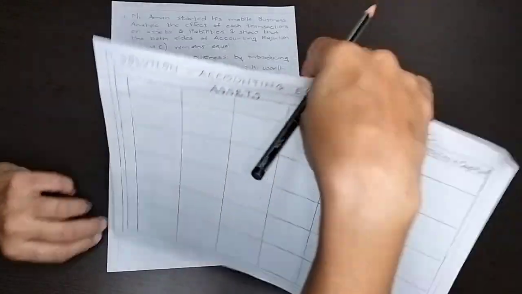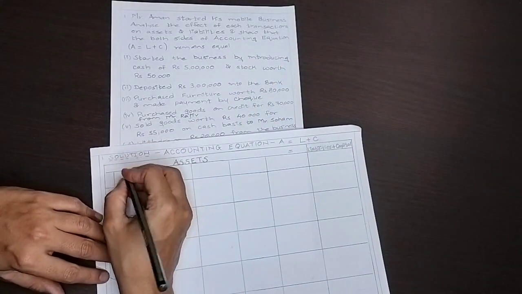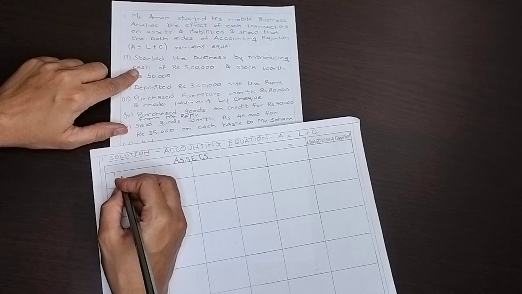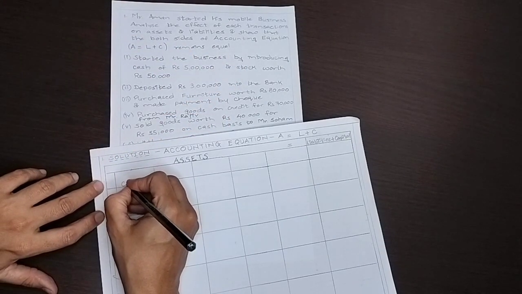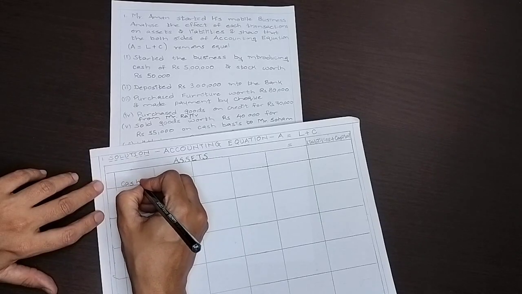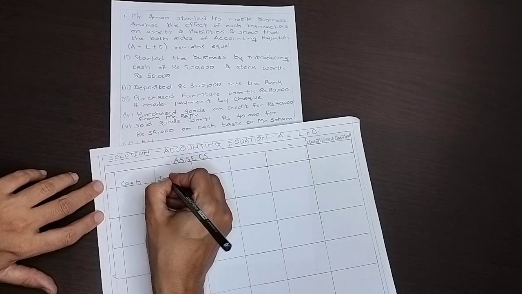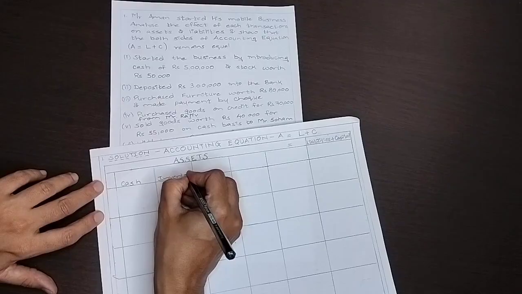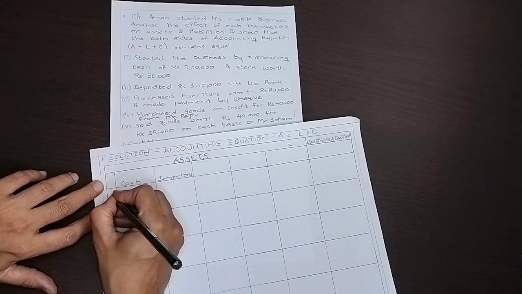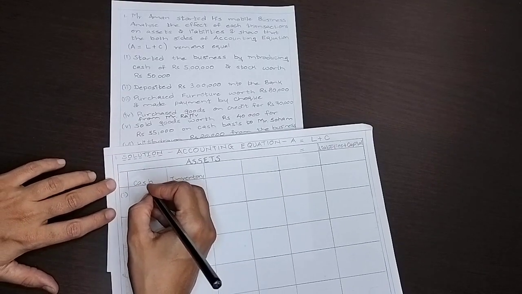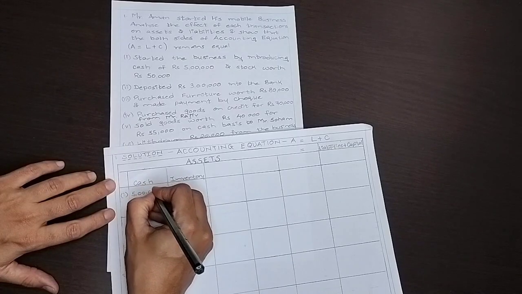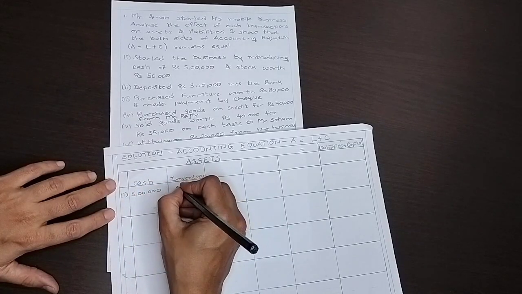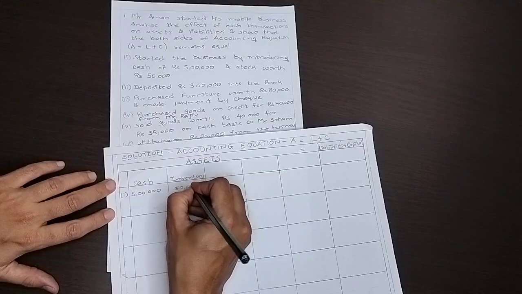Okay, let's start with the solution. The first thing that comes into the business is cash and inventory. The cash is an asset and inventory is an asset. He introduced cash worth rupees 5 lakh and stock of 50,000.